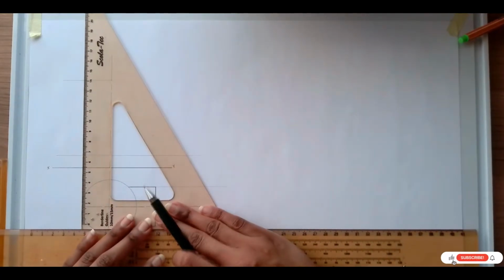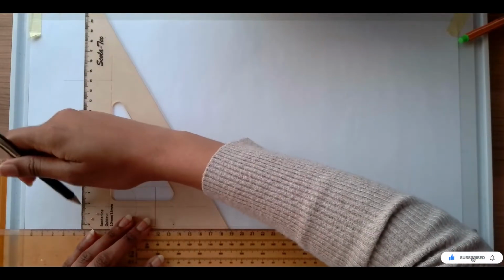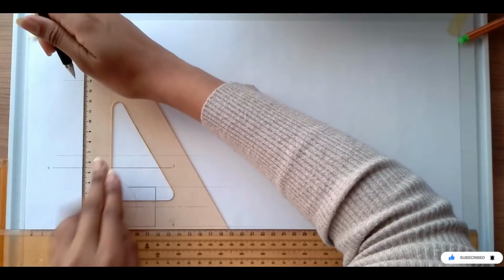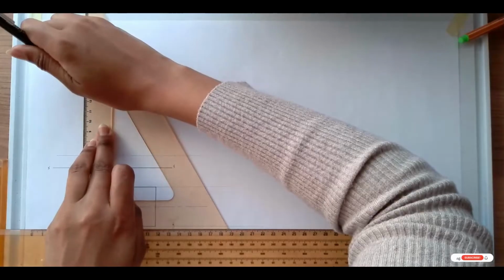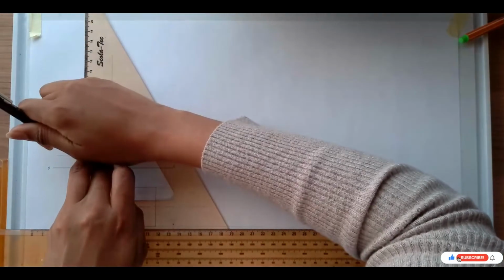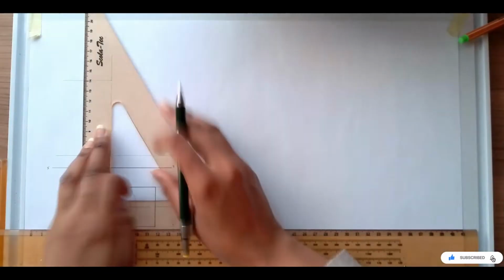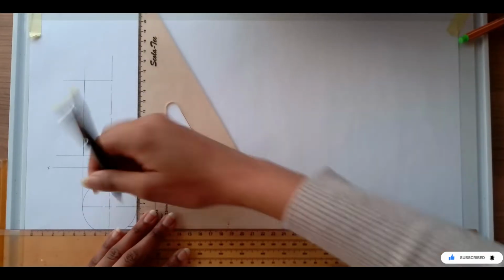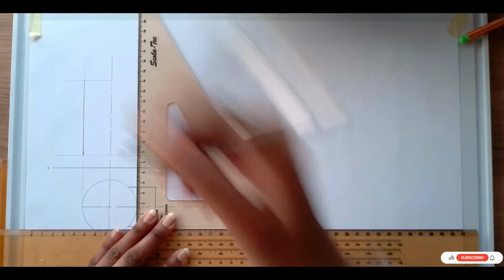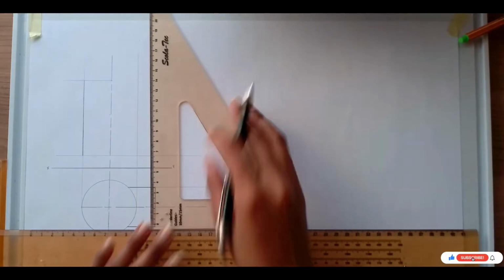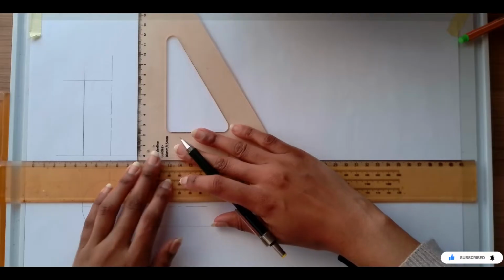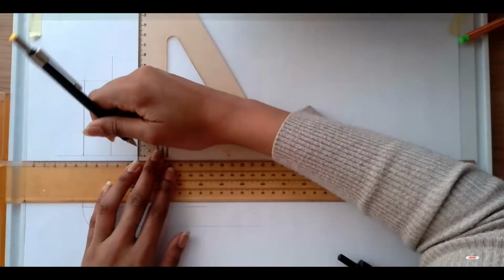So we'll project it up. And then on this side, we will project it up as well. Then we are told that the pipe is 8 millimeters.